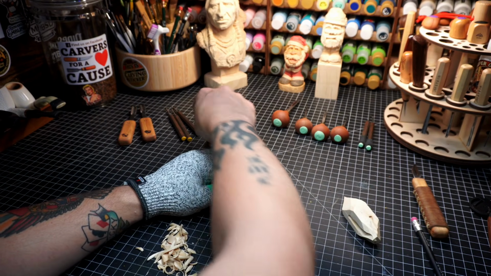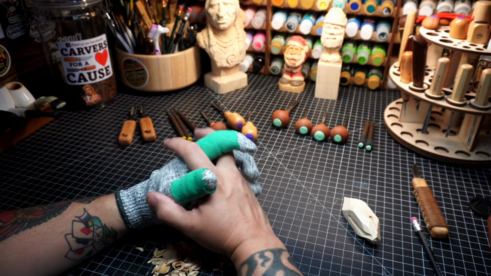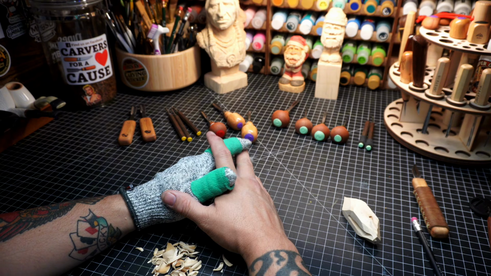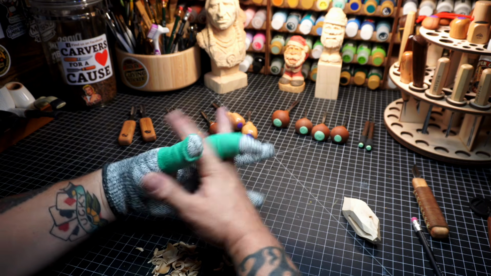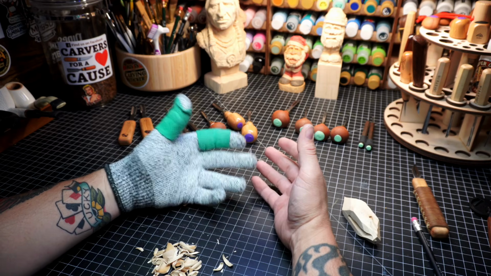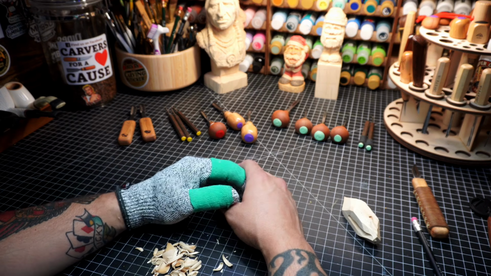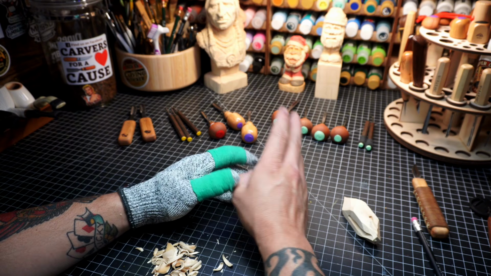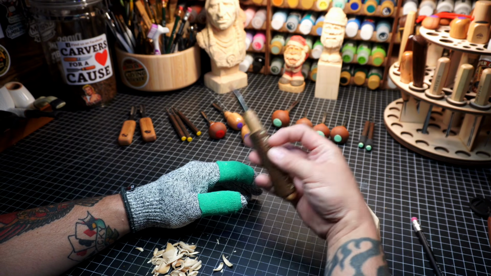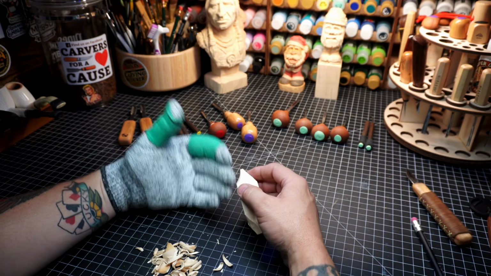A V-tool and a U-gouge. I suggest for a gouge, a number 9 or a number 11, 3/8 or 1/4 inch. And for a V-tool, 3/8 or 1/4 inch. Number 15 is my preference, which is a 45-degree V-tool. But a 60-degree V-tool, a 90-degree V-tool, those will work as well. So those are my suggestions for what you should get past a knife. If all you got is a knife, this is what you should get next if you're wanting my advice.